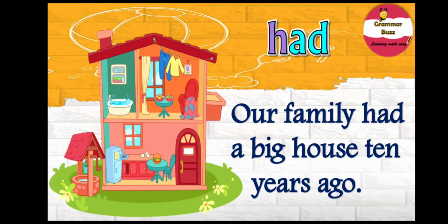Note, had is the main verb here as it is the only verb in the sentence and it stands all alone to make the sentence meaningful. Had tells us about a time that has gone. It tells us about the past. The family no longer has the big house. They had it in the past, that is 10 years ago. But now, due to some reason, they no longer possess it. So had is a have verb used to talk about the past time. Good job! Time for another example.